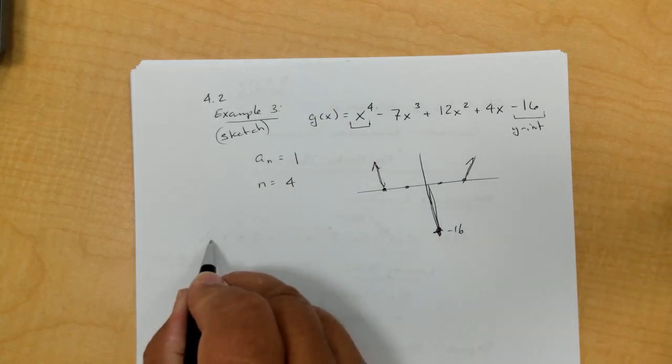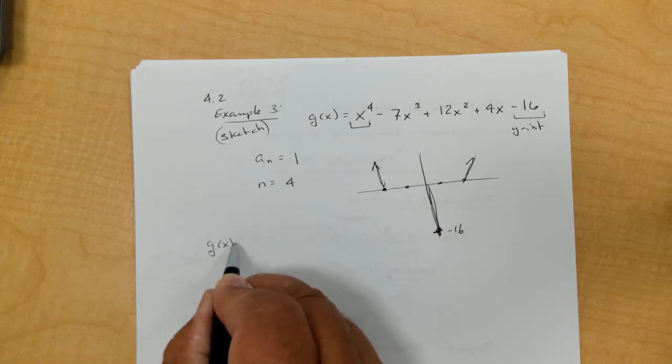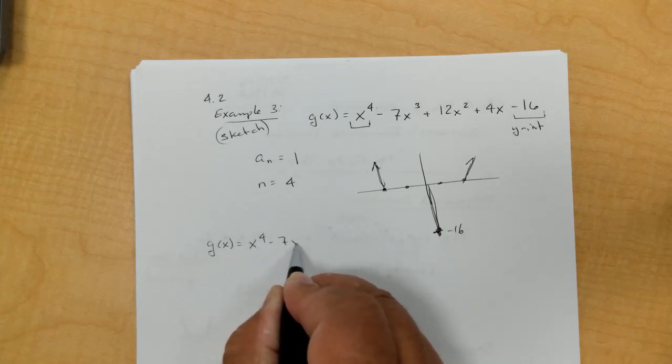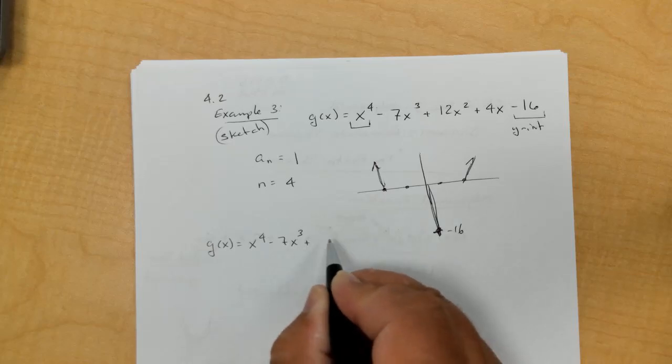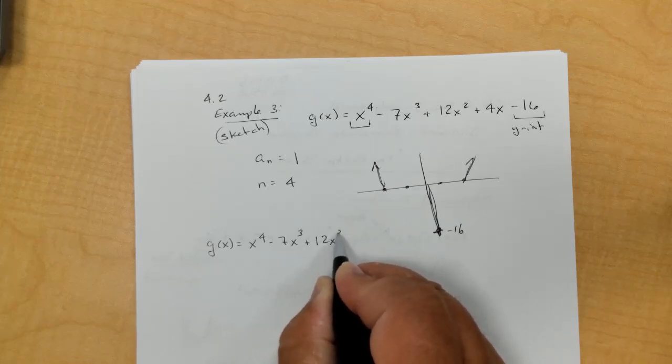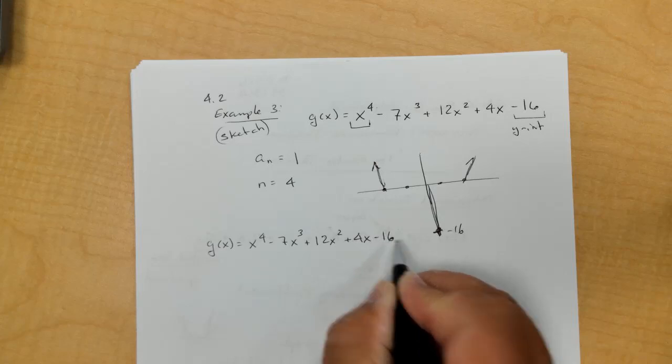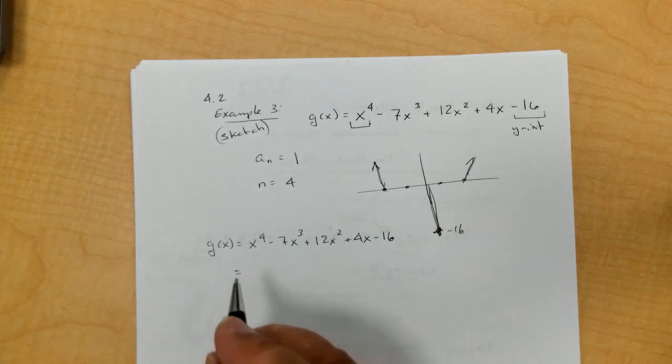Because the first thing we have to do with our equation is we have to factor it out.